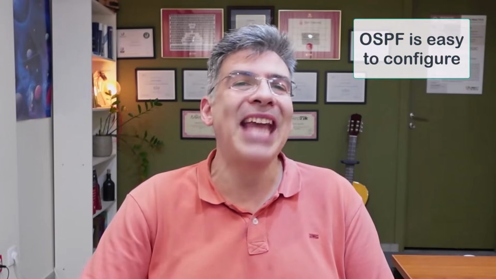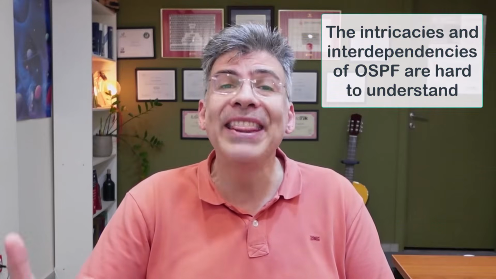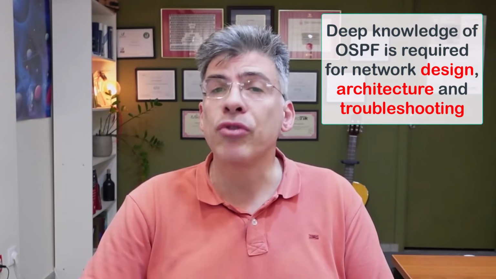OSPF is easy to configure. You can teach a 10-year-old to do it, but it's hard to understand the intricacies of how it works. And that's what makes the difference between an average network engineer and a networking guru. Such intimate knowledge of the protocol is required, especially for network design and architecture, as well as troubleshooting.